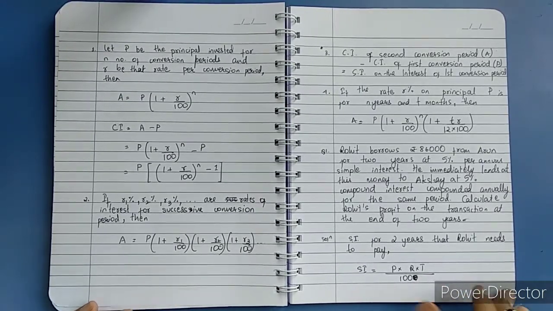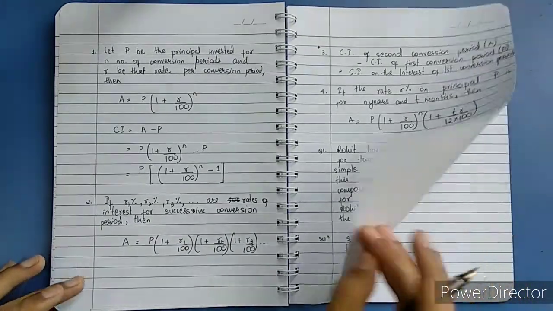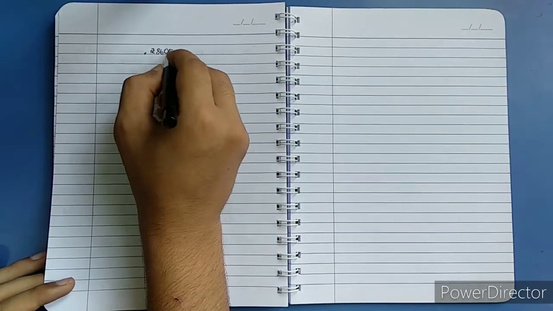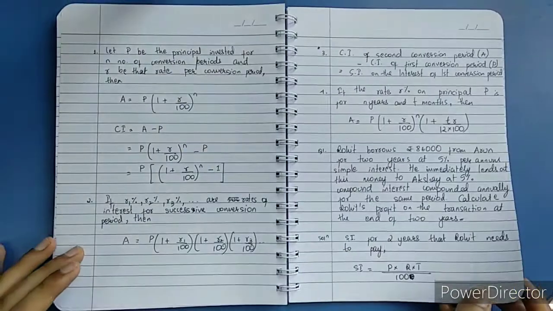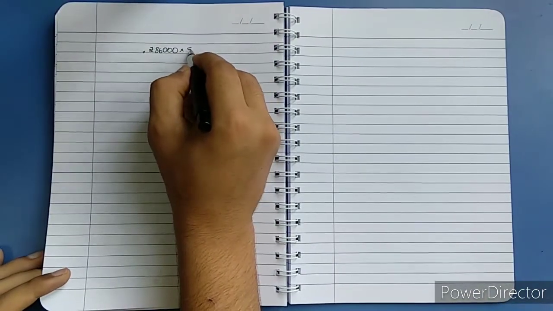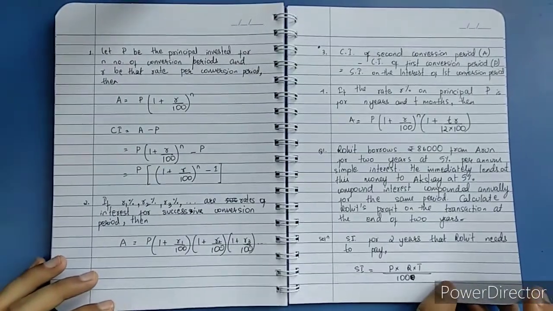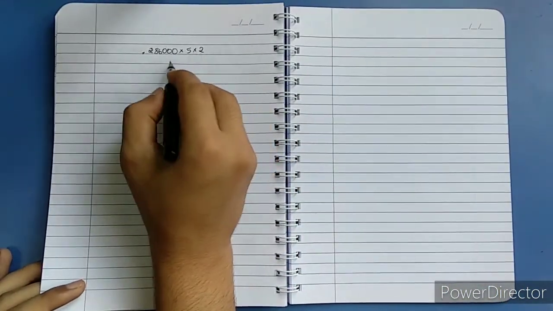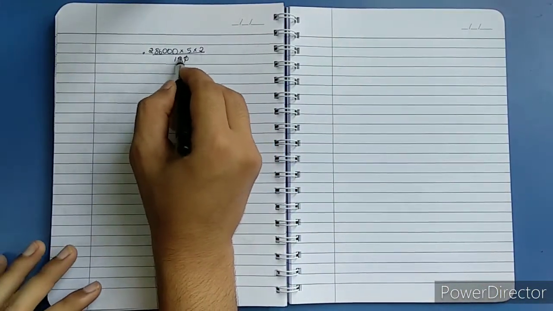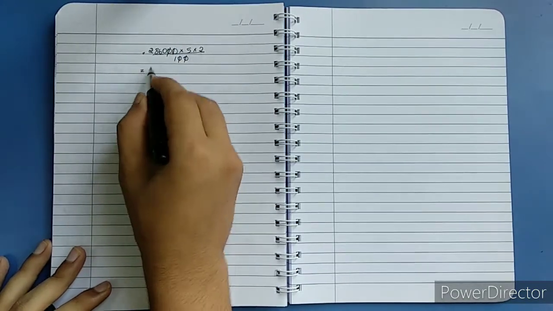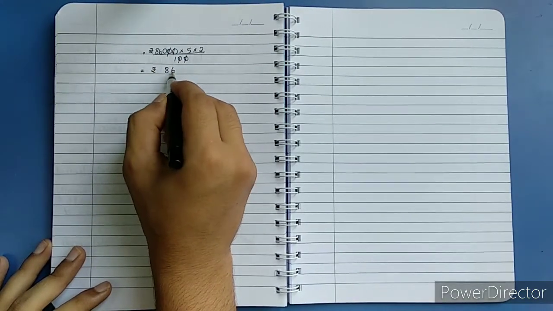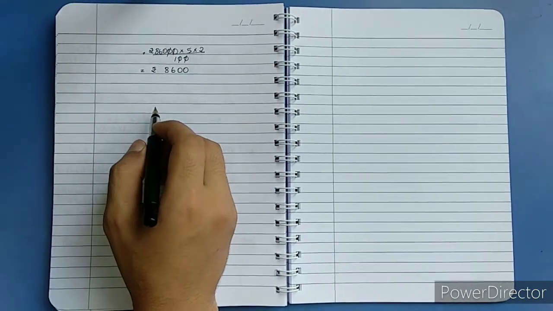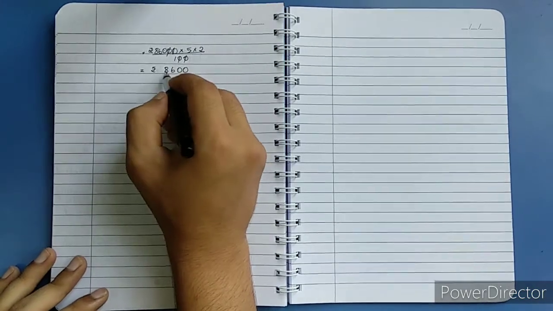So P is 86,000 into the rate 5%, the time is 2 years, by 100. So the zeros cancel off. So this is equal to rupees 8600.